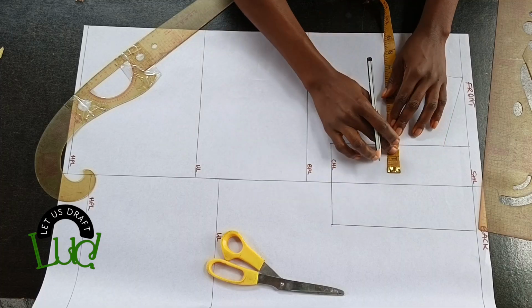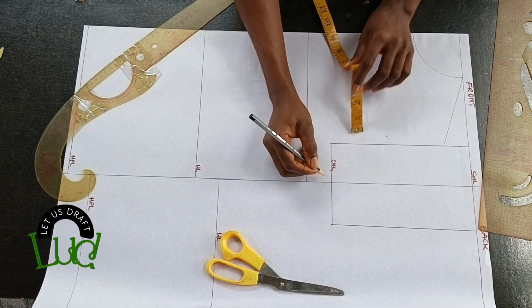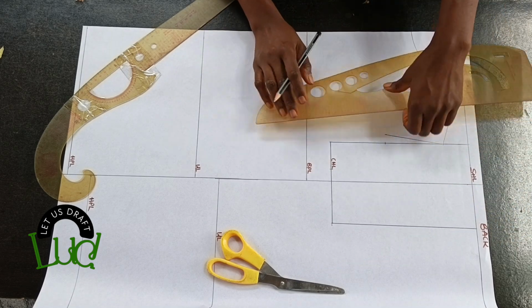Now I'm going to get the midpoint of this line, and once I have it, I'm going to go in there to 1/2 inch, then come to my chest line and take the bust measurement divided by 4, and then use these 3 points to get the armhole curve, just as you can see me do it here.